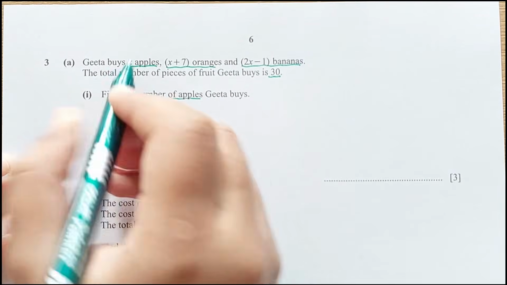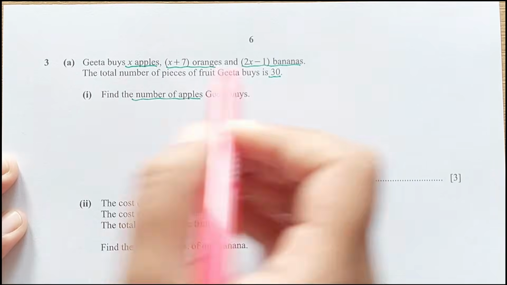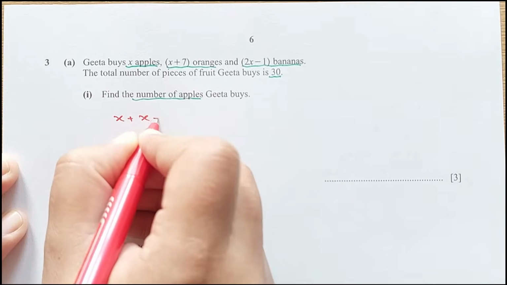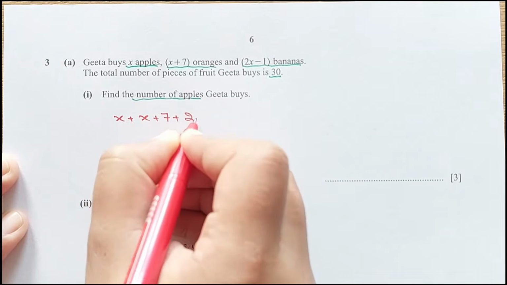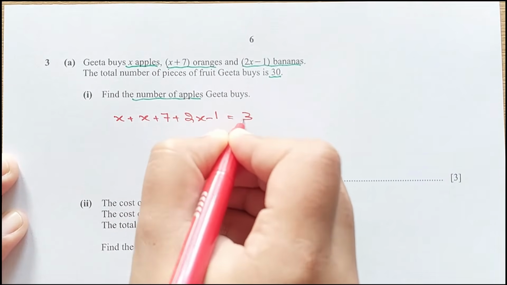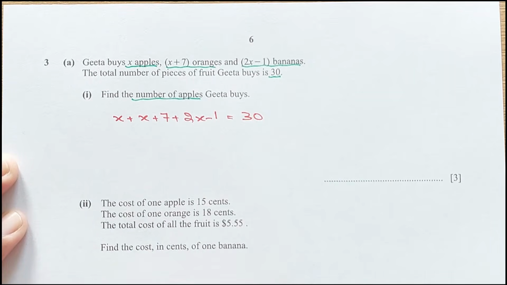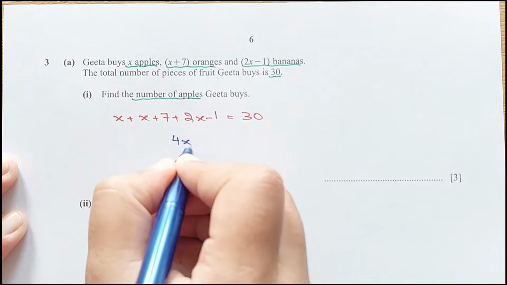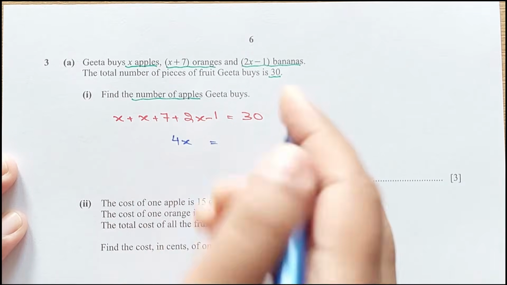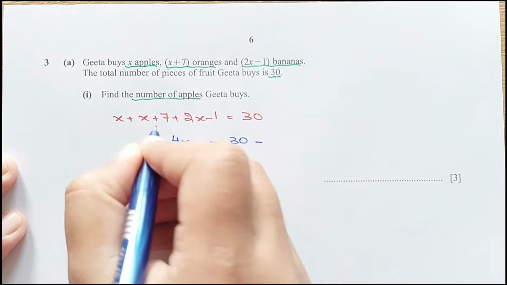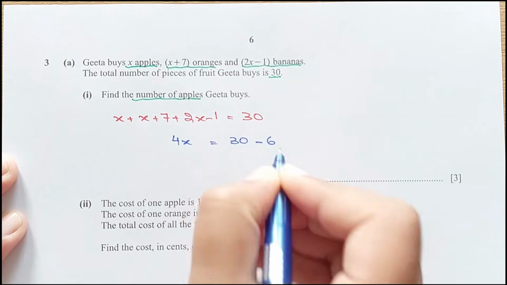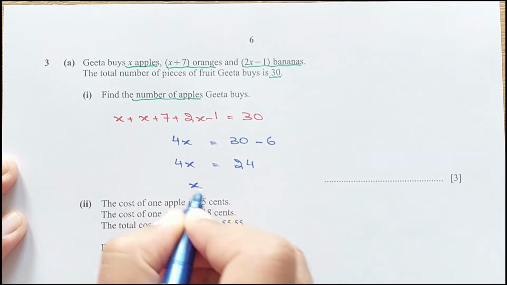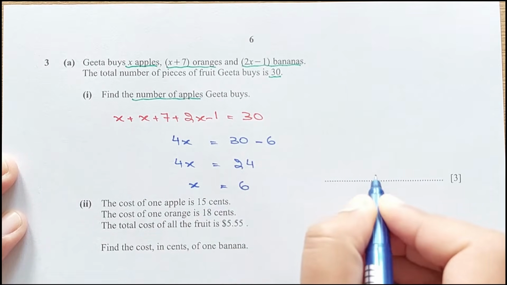Apples. Number of apples are X. We have to solve for X. We are given the total, so the sum is equal to 30. So apples plus oranges plus bananas, total are 30. Now solving for X, we will get the number of apples, right? So how many X? 1, 2, 3, 4. So we have 4X equals 30. Subtract 7 minus 1, which is 6. So 30 minus 6, 4X equals 24, and 4 times 6 is 24. So X is equal to 6.